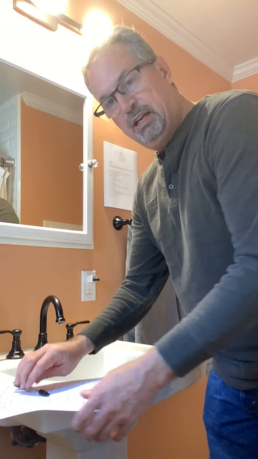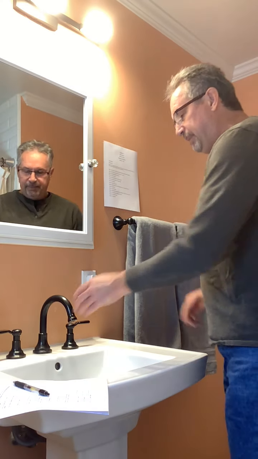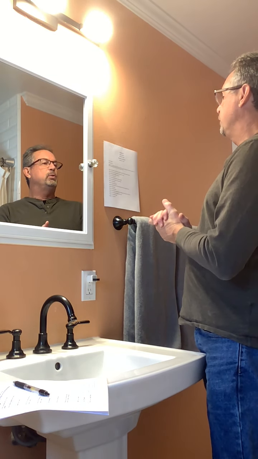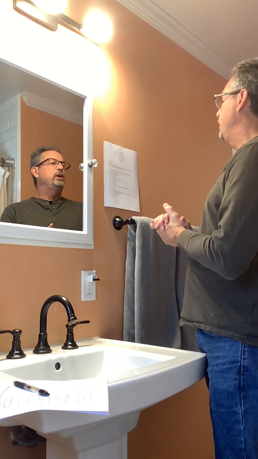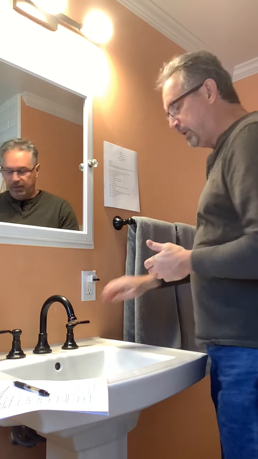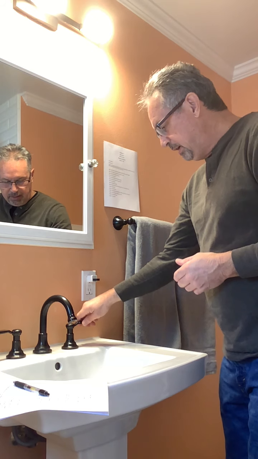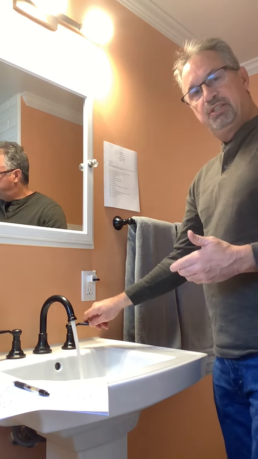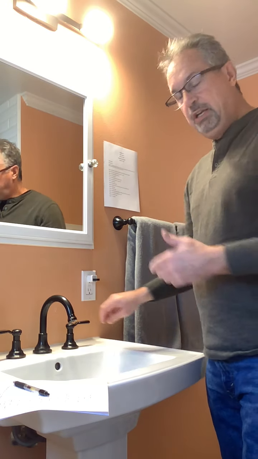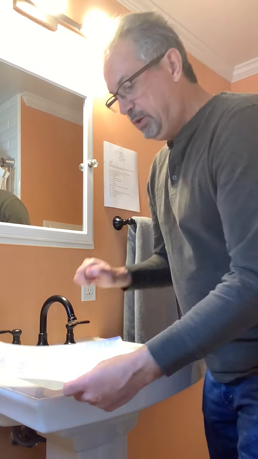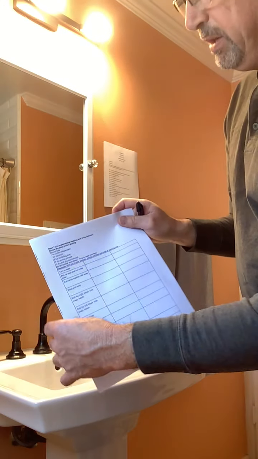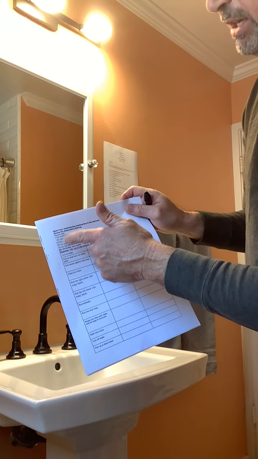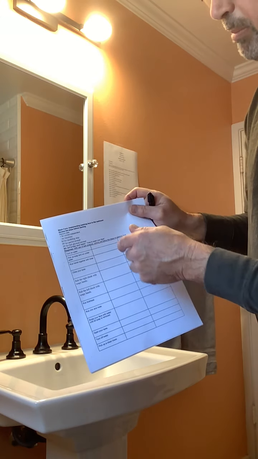I'm going to set my data sheet right here, and I look at it, it says turn on the water faucet with the handle until water is running. So I'm just going to go ahead and turn it on. If the kiddo does that properly, turns it on and it's running, then for the correct independent data it would be a plus, for incorrect would be minus.